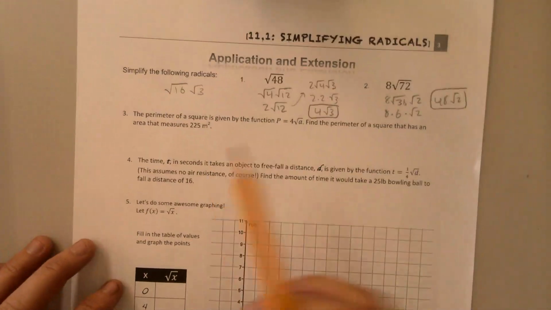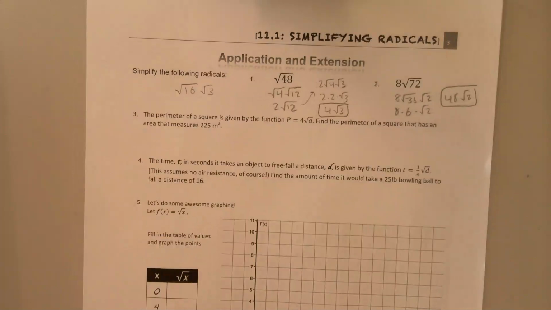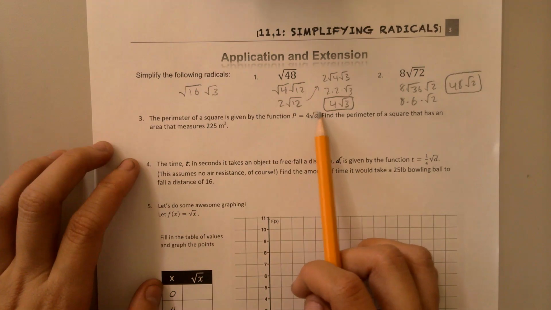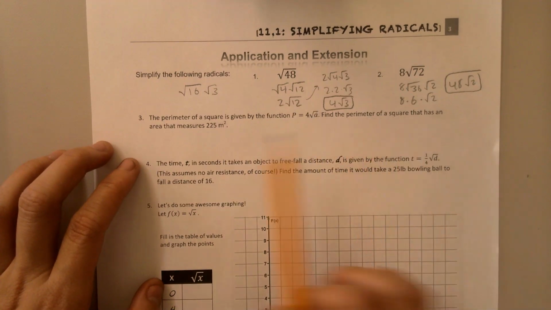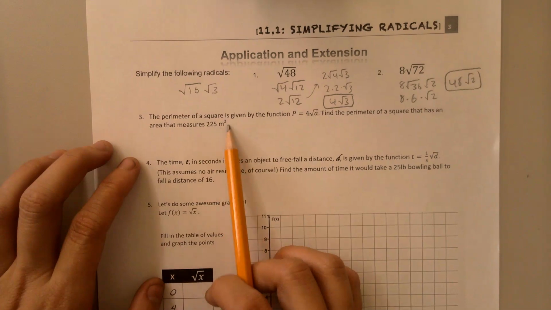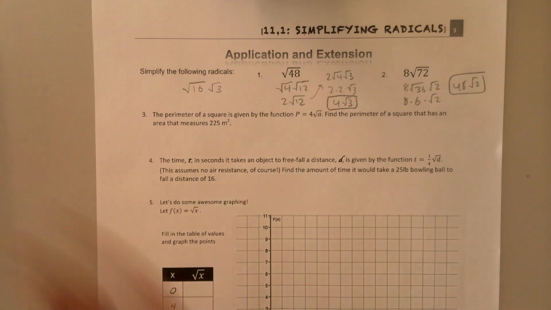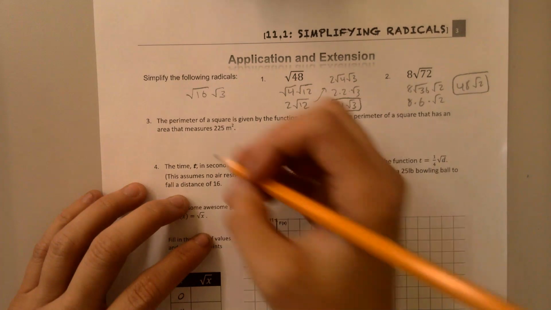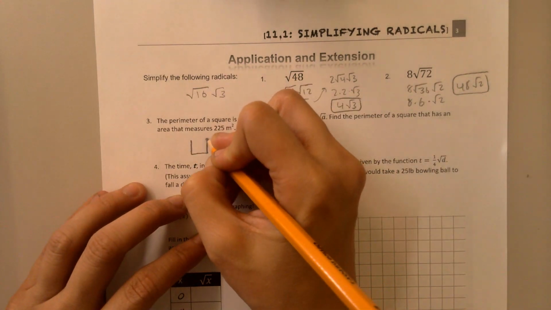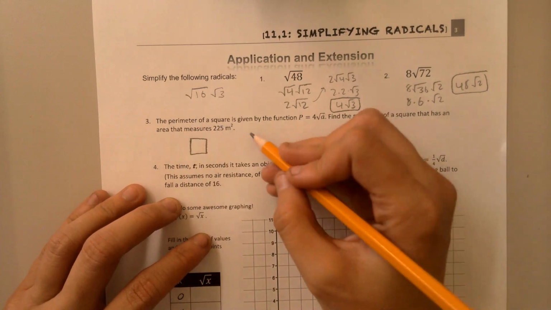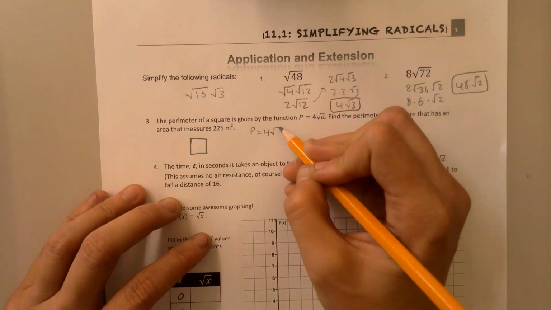Okay, now the word problem. The perimeter of a square is given by the function p equals 4 times the square root of a. Find the perimeter of a square that has an area that measures 225 meters squared. All right, this one's a little tricky, right? Whenever you see anything that can be drawn, I always recommend drawing a picture. So we have this picture of a square. We know the perimeter is p equals 4 root a.